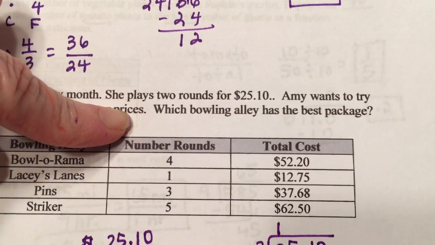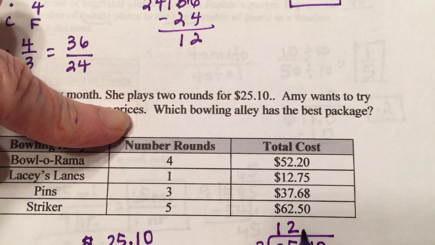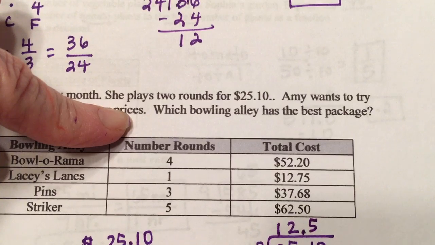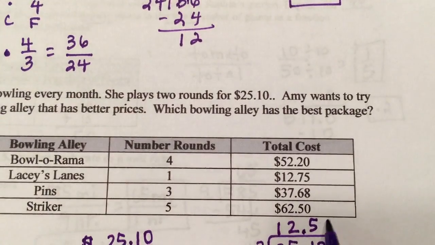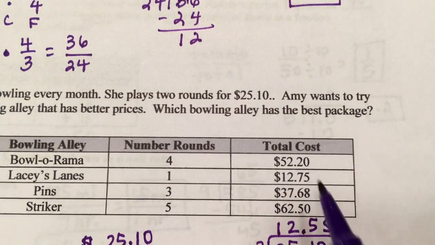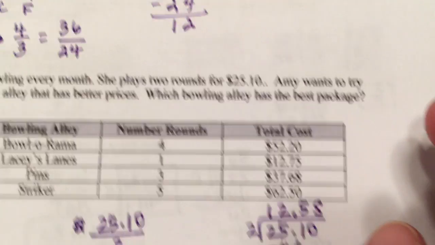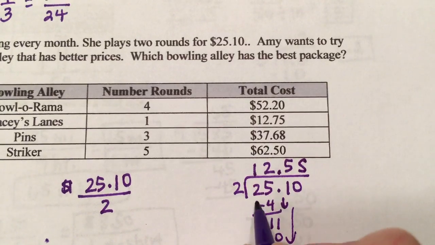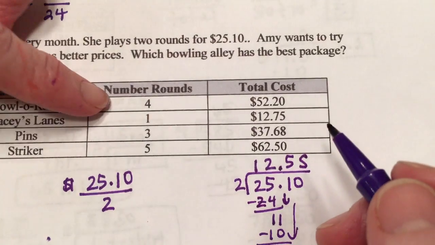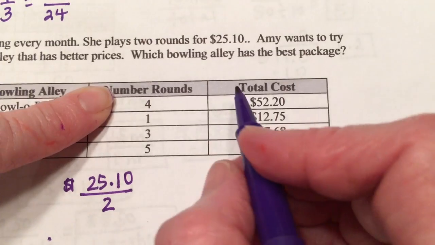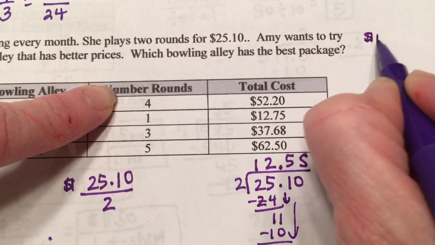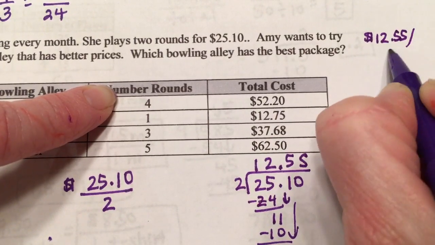I'll go into 2 once. It'll go into 5 2 times. Gives me 1. Bring up the decimal. Bring down the 1. 2 will go into 11 5 times. Bring down the 0. It'll go 5 times. All right. So what I'm trying to beat is $12.55. That's what she has right now for 1 game, or per game.